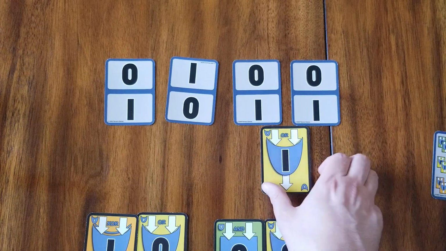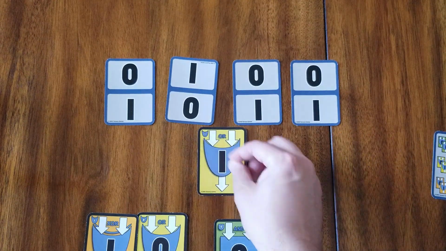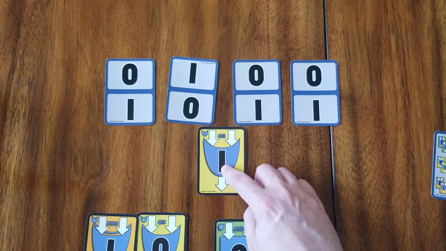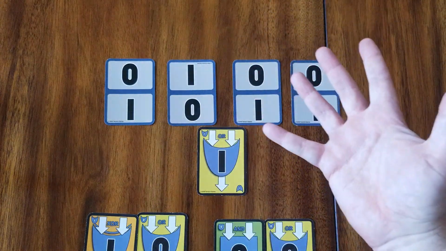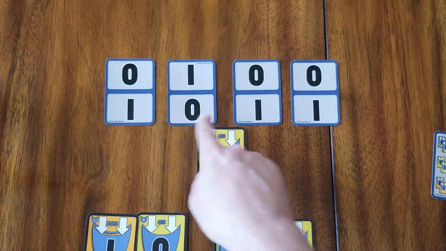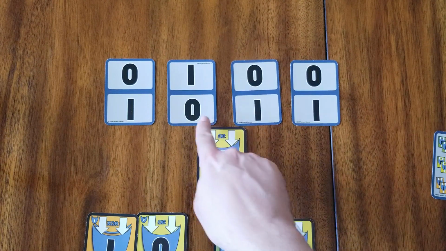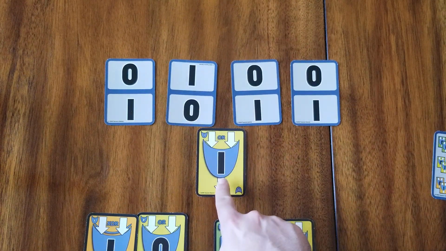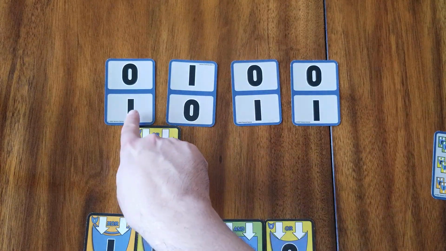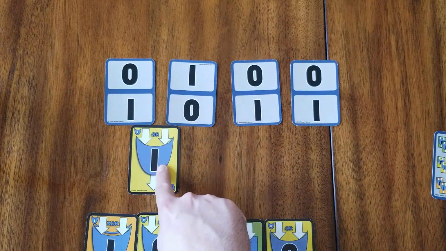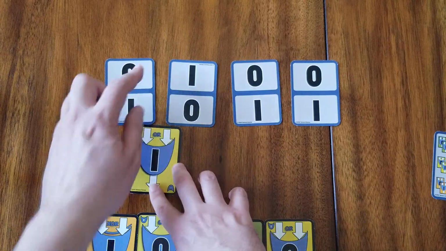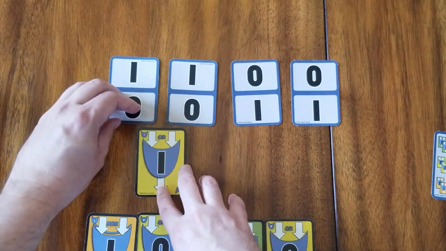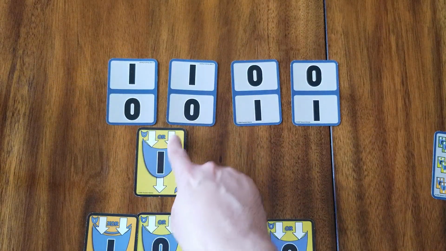Now this card I could also place here because 0 or 1 is also 1. For those who are not familiar with Boolean logic, zeros are false, ones are true. So false or true is still true, so I can play that there. Also here, true or false is also still true. But if these were flipped for some reason, then I couldn't play that there because 0 or 0 is 0.